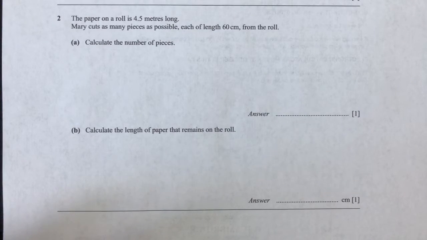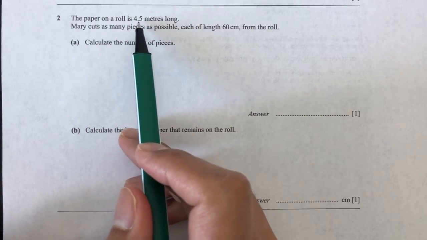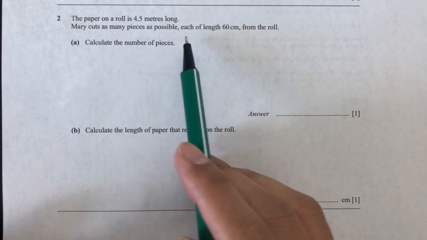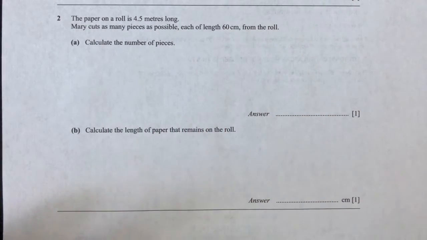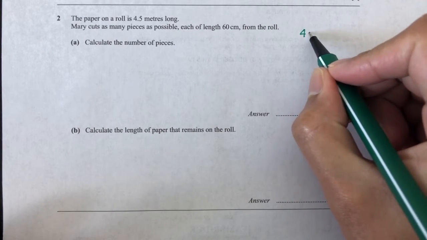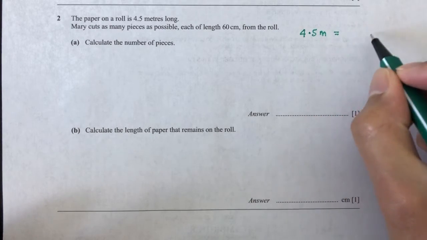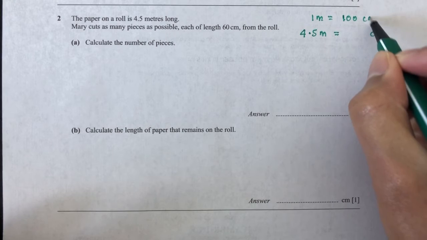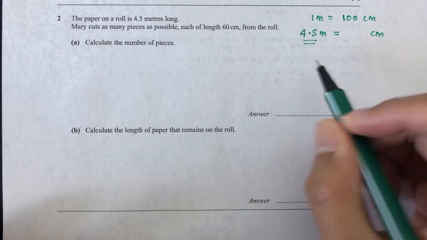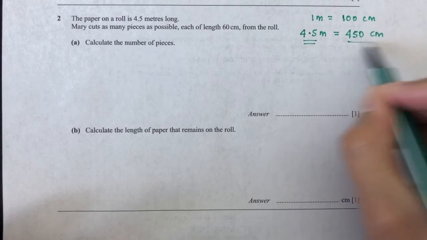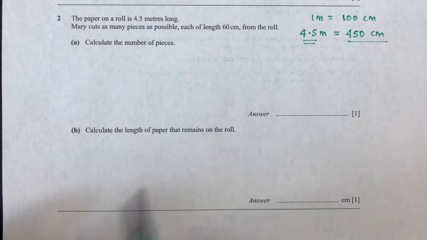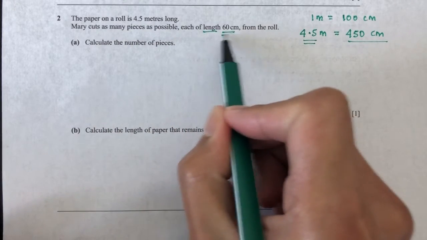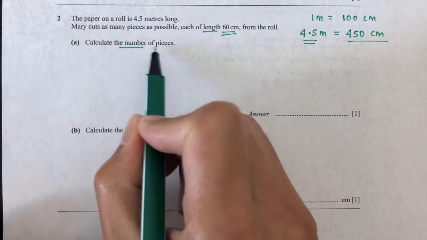So question number 2, the paper on a roll is 4.5 meters long. Mary cuts as many pieces as possible, each of length 60 centimeters, from the roll. So 4.5 meters equal to how many centimeters? We know that 1 meter is 100 centimeters. So 4.5 meters will be 450 centimeters for the roll of paper. Now she's cutting pieces of length 60 centimeters. Calculate the number of pieces she obtains.